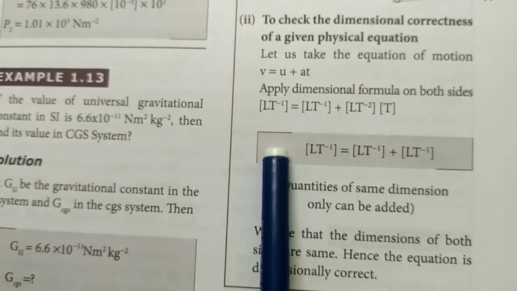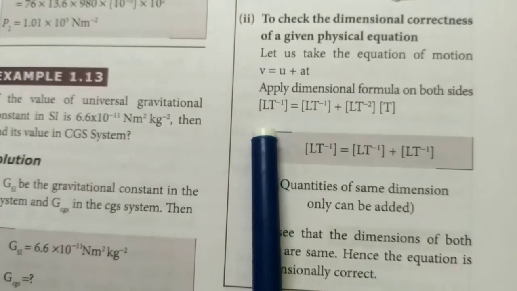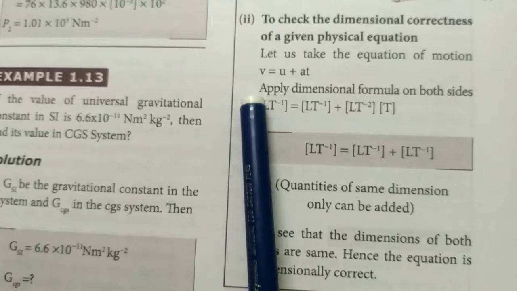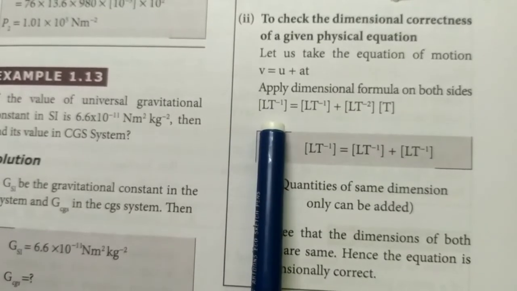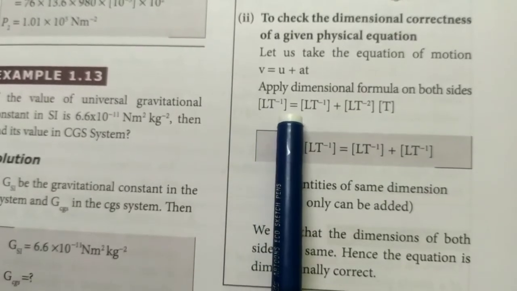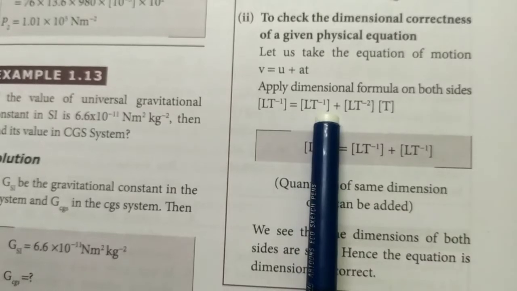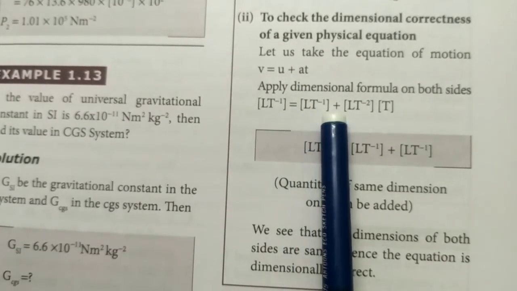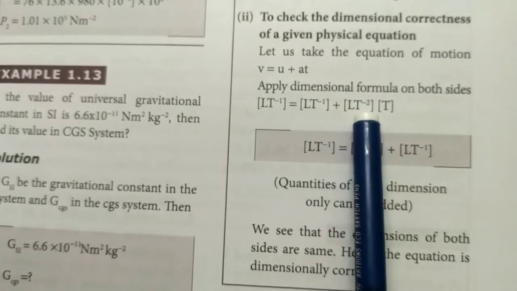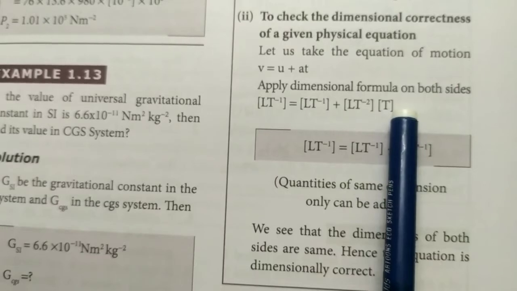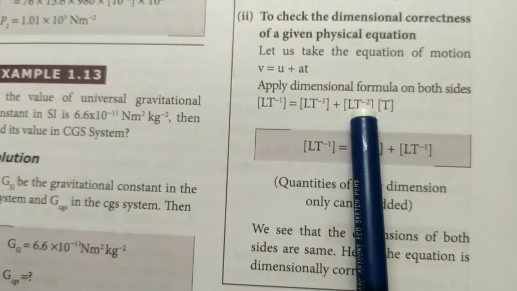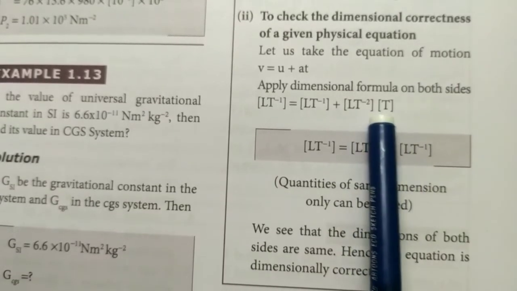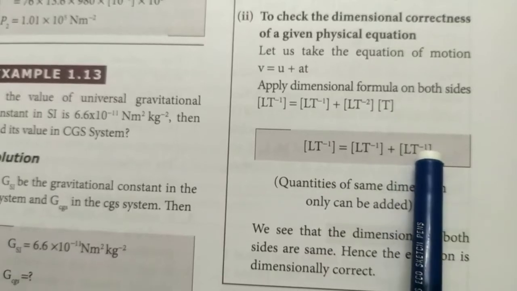So now let's see the equation. In the place of v, we substitute LT^-1, which is equal to LT^-1 in the place of u, plus for acceleration the dimensional formula LT^-2 into T. Here T^-2 and T combine together to form T^-1.